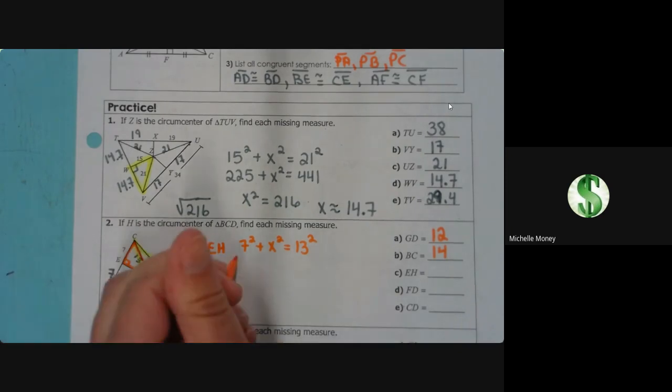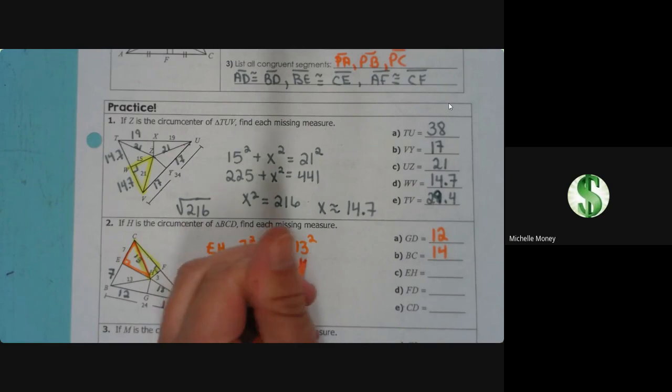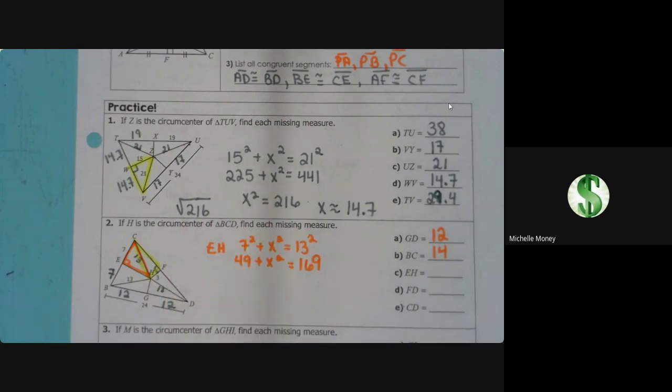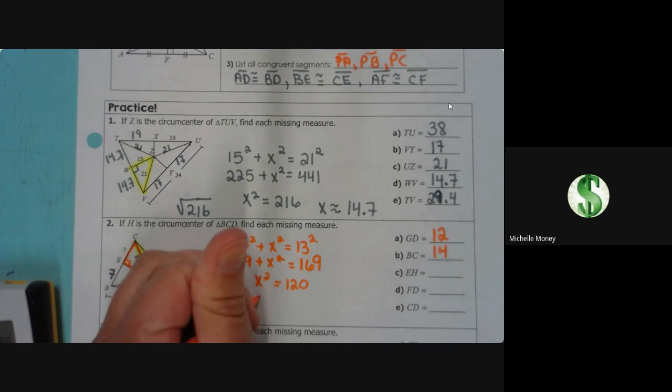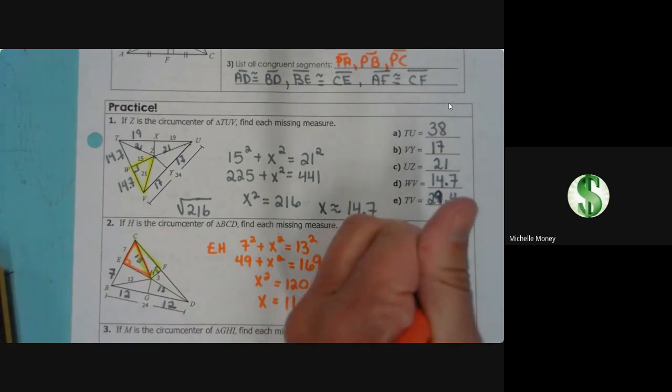All right, so 7 squared is 49. 13 squared is 169. So we get x squared equals 120. And the square root of 120 is 10.96. So if we round to the nearest tenth, we'd actually round to 11. So EH would be 11.